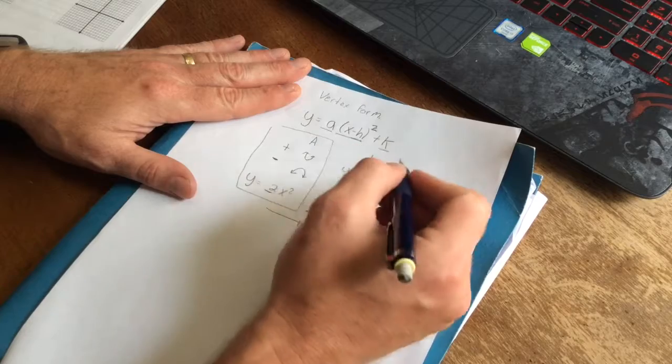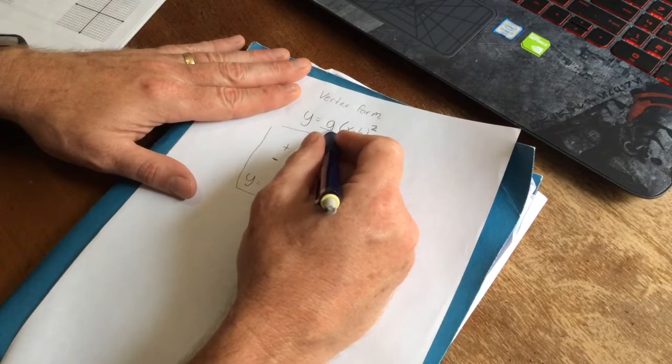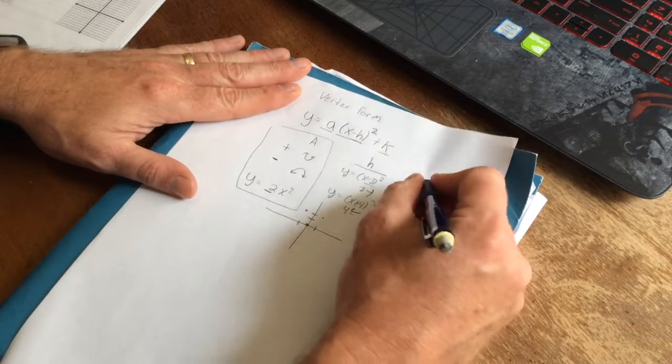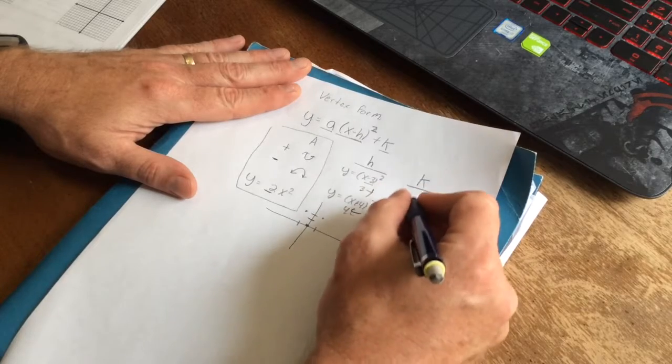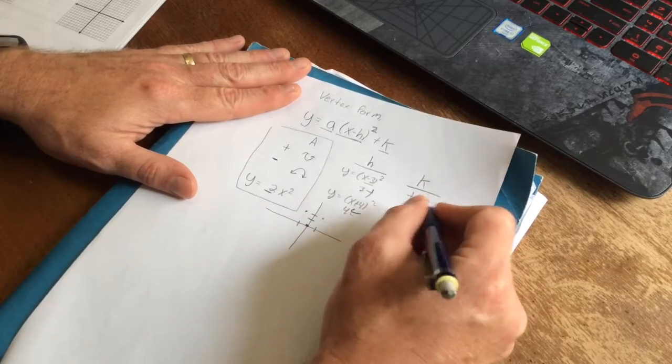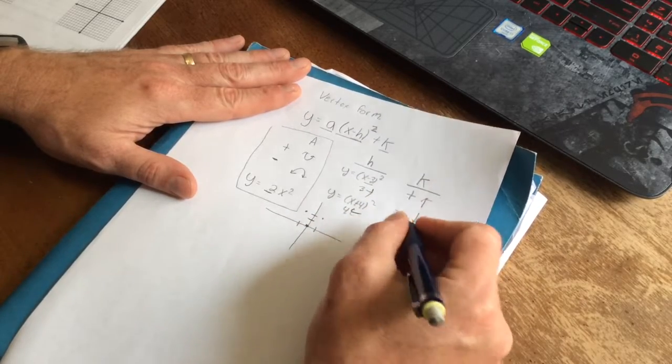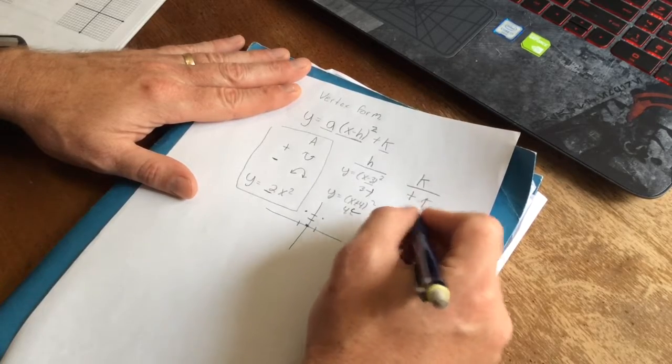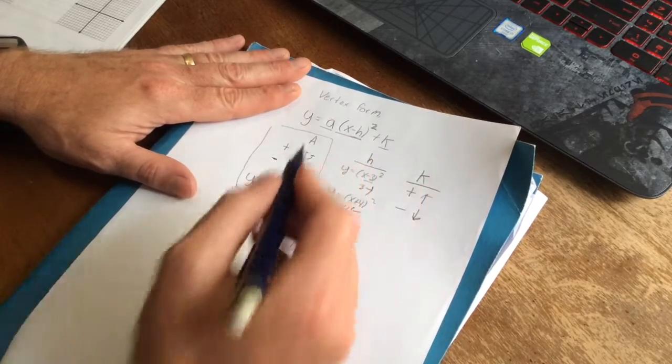And A and K outside the function affect your y. A stretches you up and down, and K moves you up and down. If K is positive, you move up. If K is negative, you move down. These are slides or translations, both H and K. And A is a stretch.